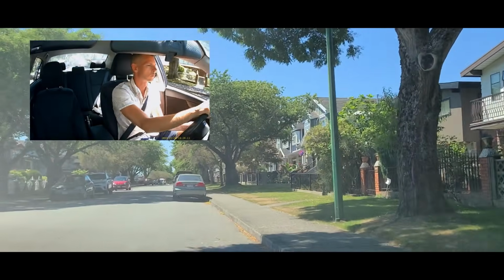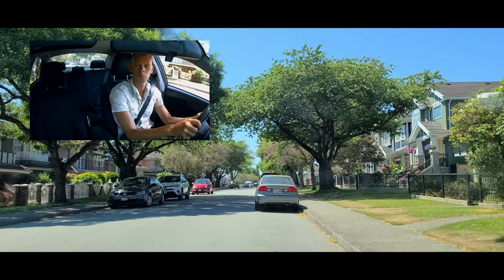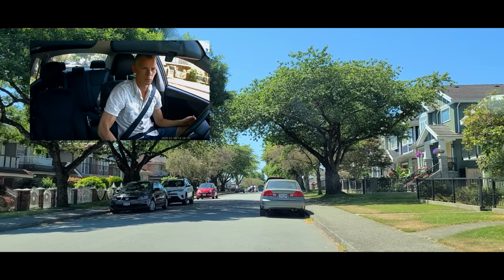Pulling over, in this case, again, signal, mirror, shoulder check, or mirror, signal, shoulder check. Your shoulder check should always be pretty much the last action. Whether you signal first or look into your mirrors or vice versa, that's fine, but your shoulder check should be the final action before you commit to your turn.